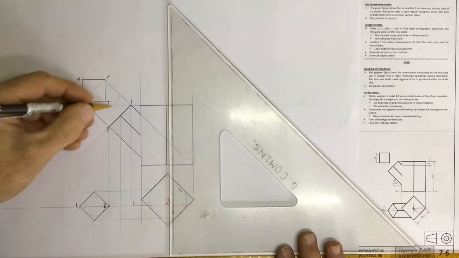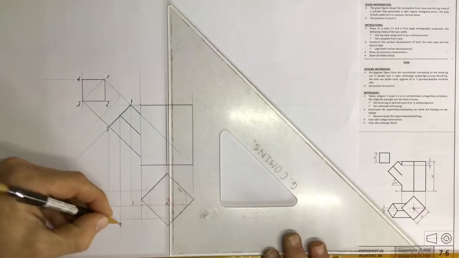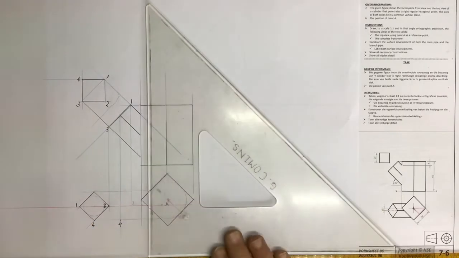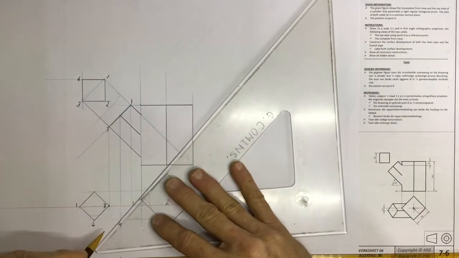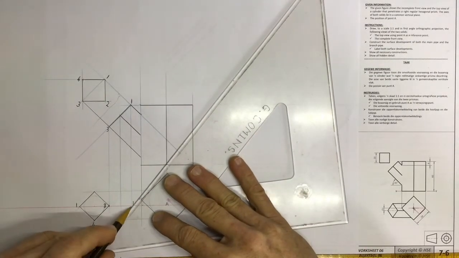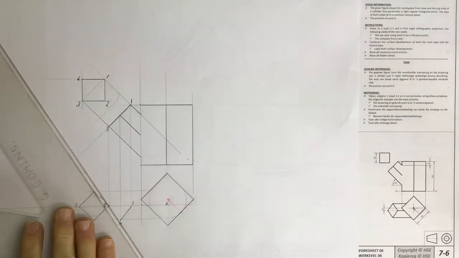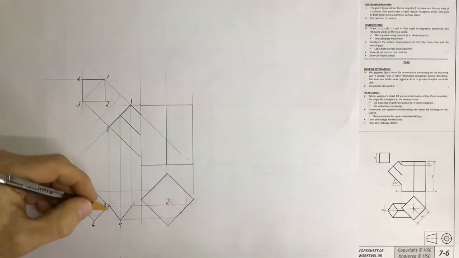Number 4 is furthest away from the XY axis, therefore number 4 will be at this point over here where it links up with that. There is number 4, and I can now join number 4 to number 1, like that, and number 4 to number 3. I've put this auxiliary view a little bit too close, unfortunately, but it's not going to affect things too badly.